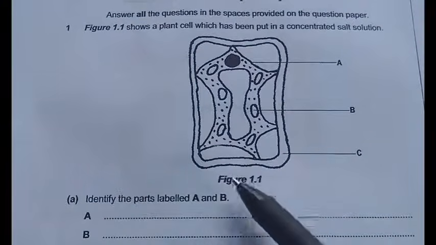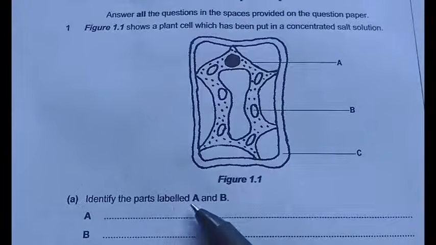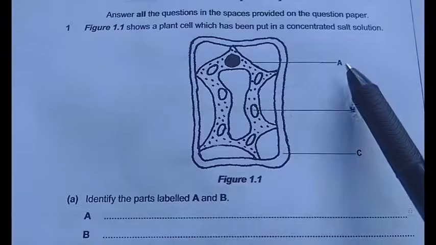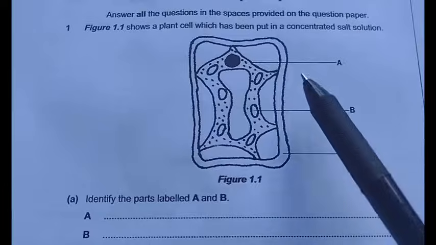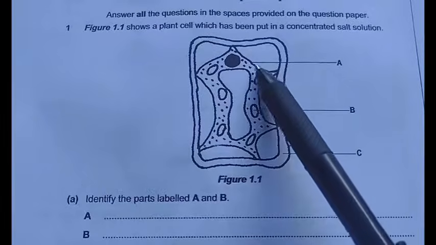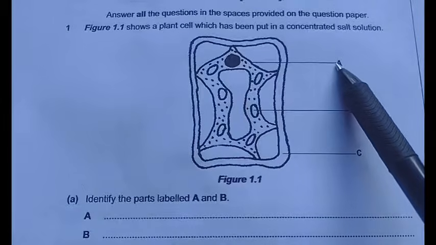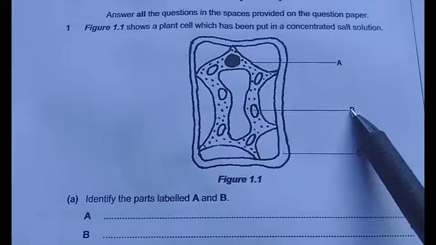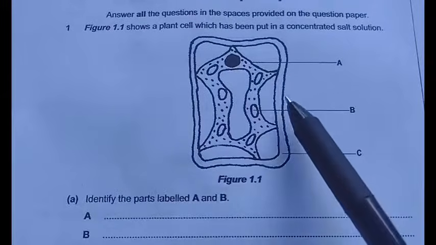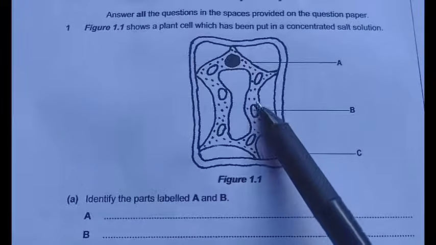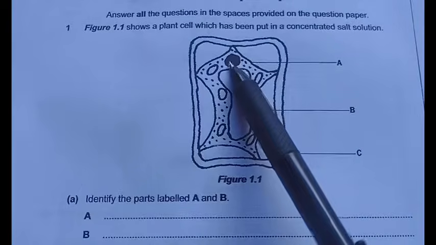So let us look at question A right here. Under question A, identify the parts labeled A and B. So we have the part labeled A, then we have the part labeled B right here. Okay, so the part labeled A, this part, is called the cell membrane. Then this part labeled B is called the chloroplast. Now, don't make a mistake of labeling this as a nucleus. No, a nucleus should be dark like this one. So this is a nucleus right here.